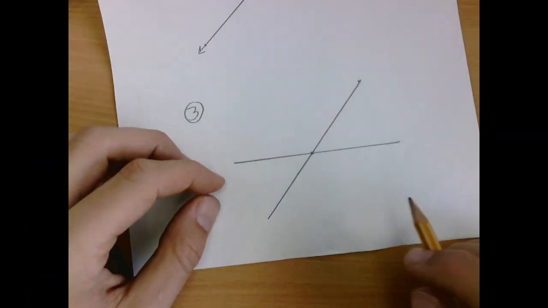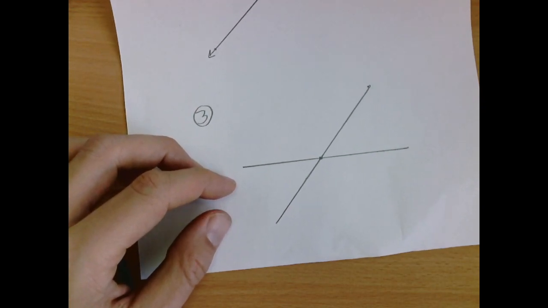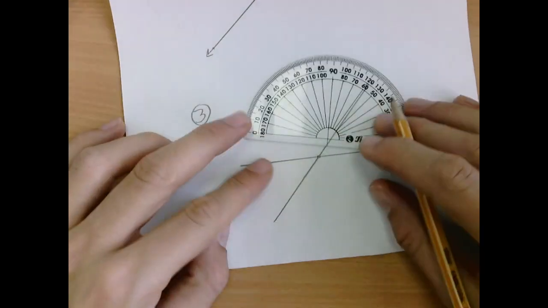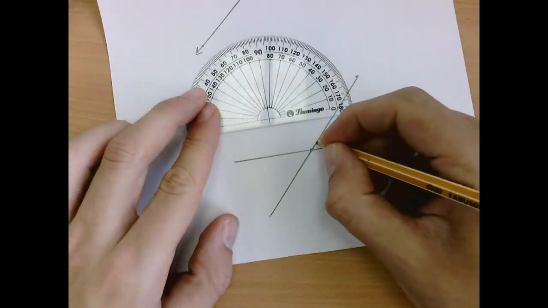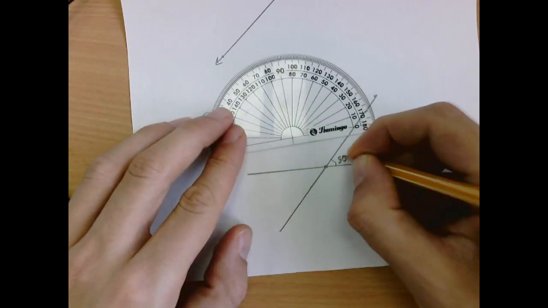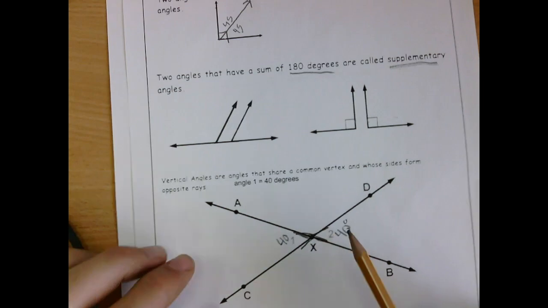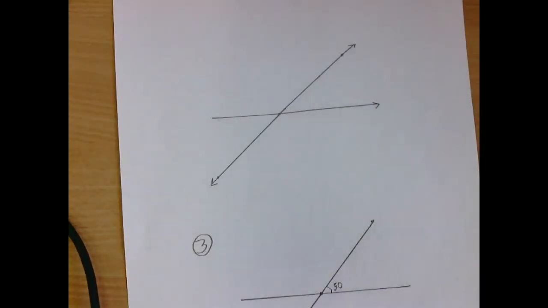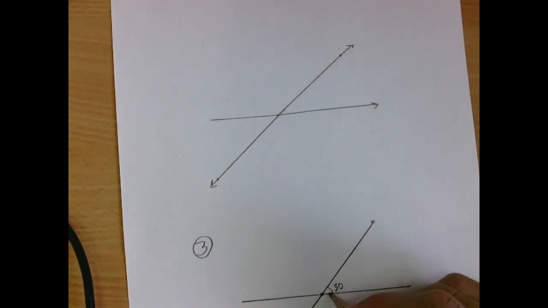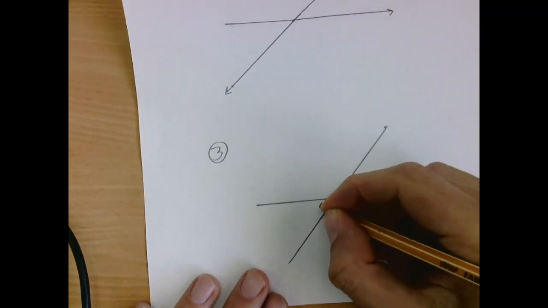Number 3. We have here a line that's intersected. Let's measure this angle here, this one on the inside. And that ends up being 50 degrees. Based off our definition of vertical angles, these two angles are congruent. Remember that vertical angles sort of make an X like this. So if this is 50, congruent means the same, this is also 50 right here.